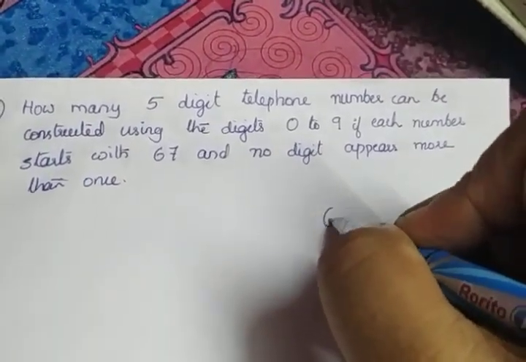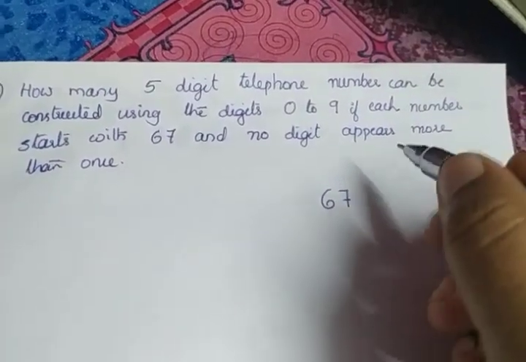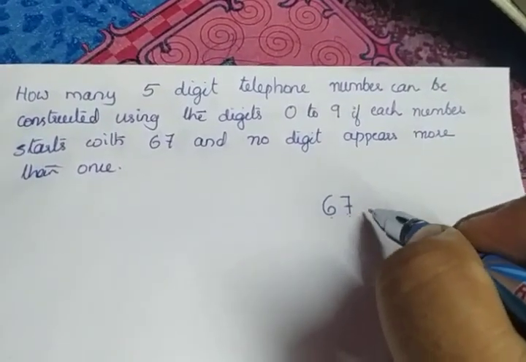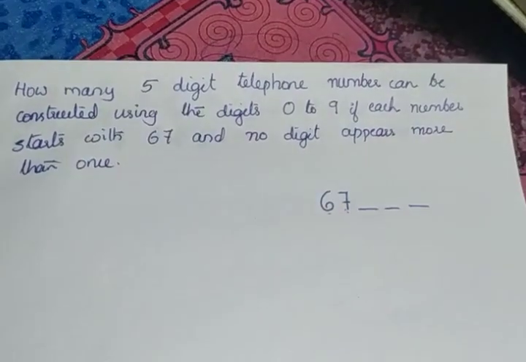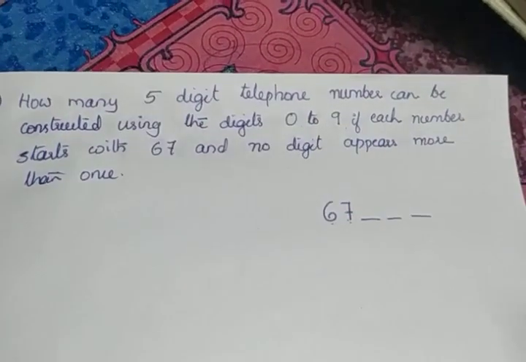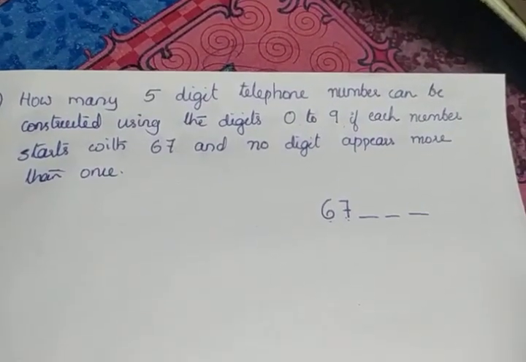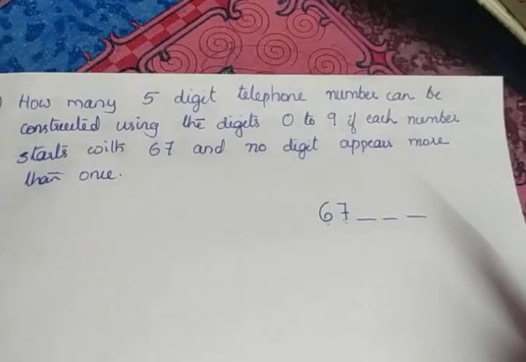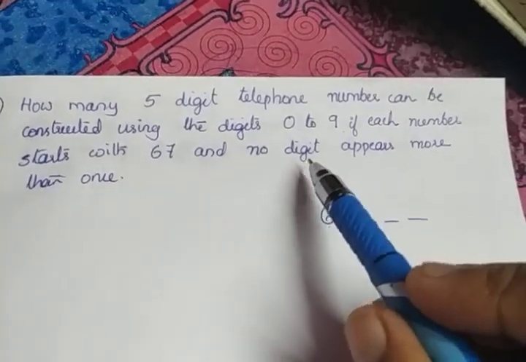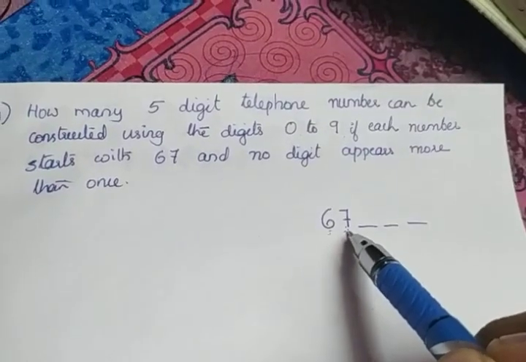So the number must start with 67. It's a 5-digit telephone number, so already 2 digits are filled. We need to fill only 3 more digits. From 0 to 9, how many digits are there? There are 10 digits. From 1 to 9, there are 9 digits, plus 0 gives you 10 digits. Out of the 10 digits, 2 digits are already taken, 6 and 7.